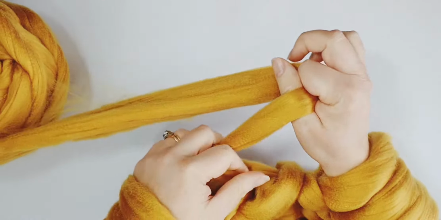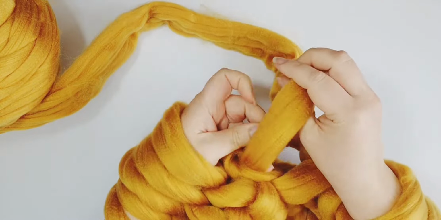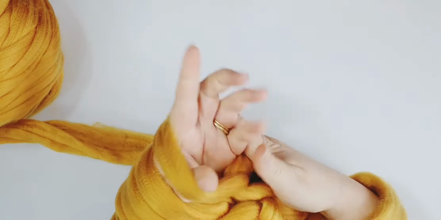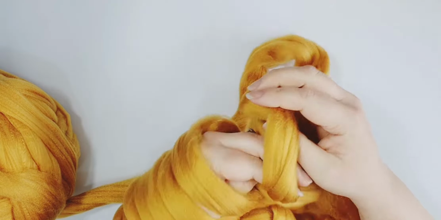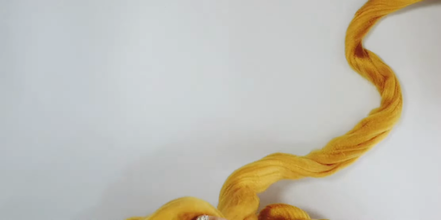And we'll do a couple of rows just so you get the full effect. And we'll go back the other way.